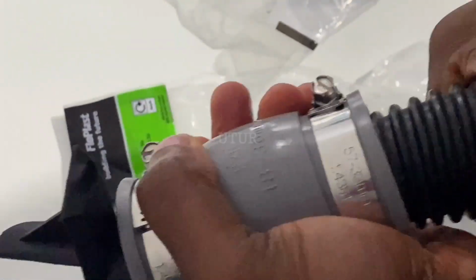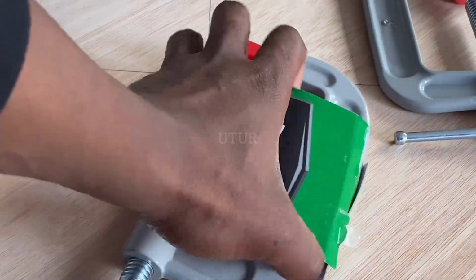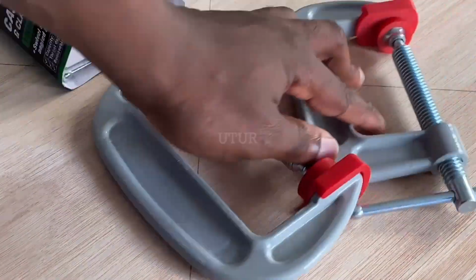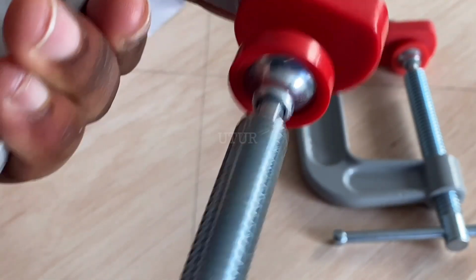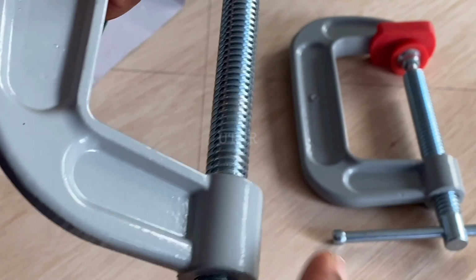And as you can see here, we've got a very sturdy connection. So the 32mm coupling works perfectly for my vacuum, which is the Henry vacuum, and the 40mm coupling also works as well. So it's pretty much up to you, whatever is your choice. Test them out and see what works for you.